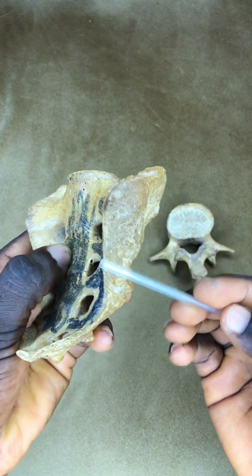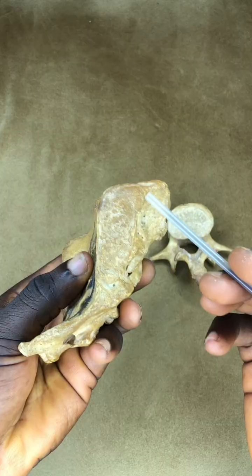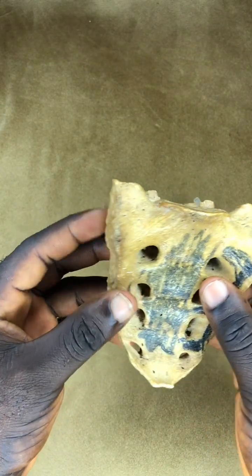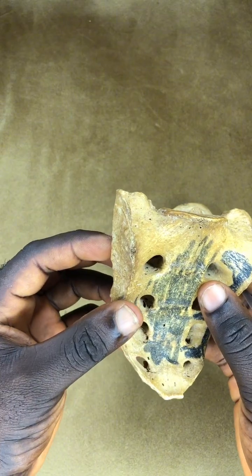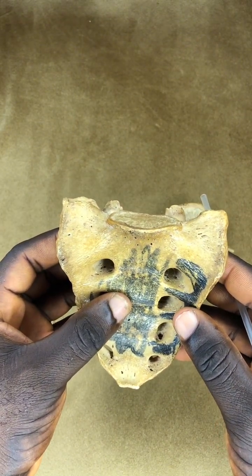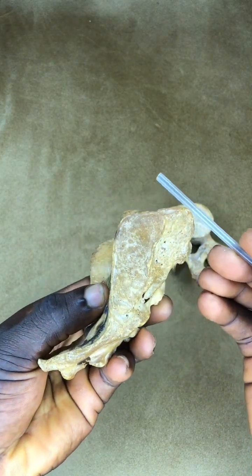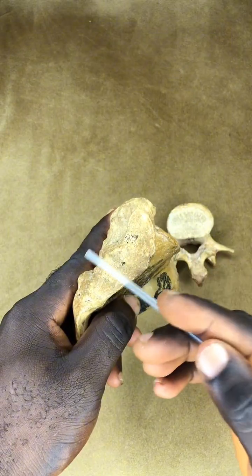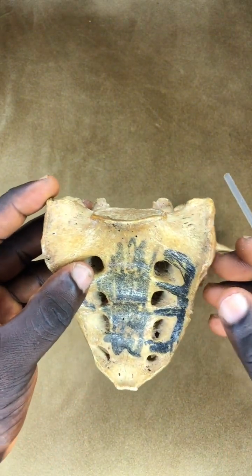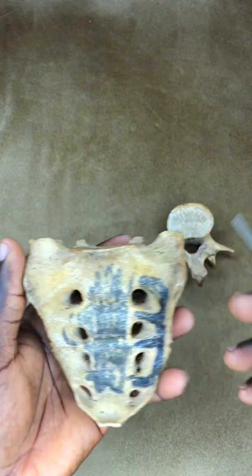This anterolateral surface usually articulates with the two coxal bones, or the two pelvic bones, forming the pelvic inlet. That is how it works. So this is the anterolateral surface, which articulates with the right and left coxal bone or pelvic bone.